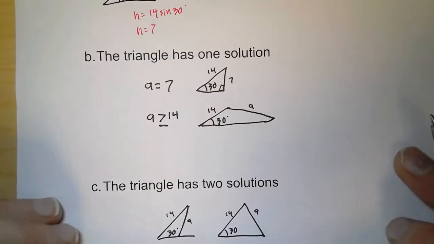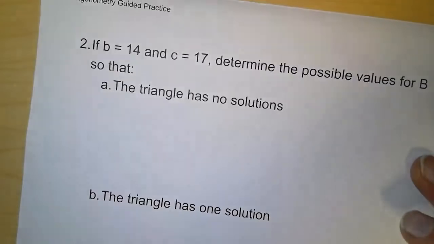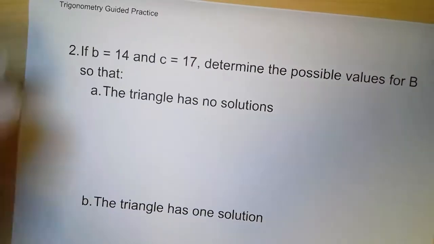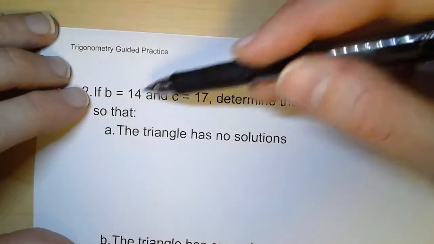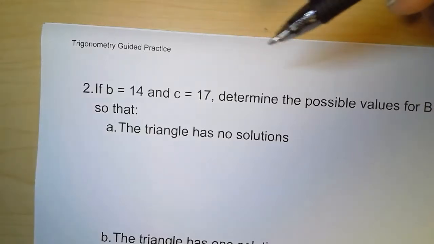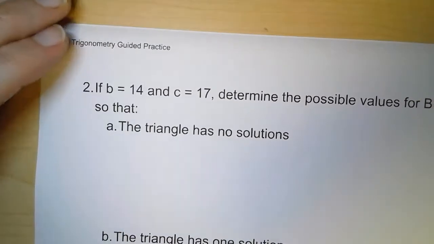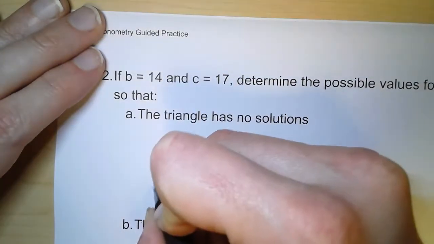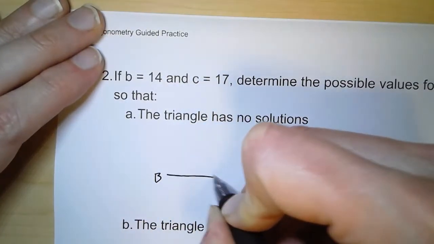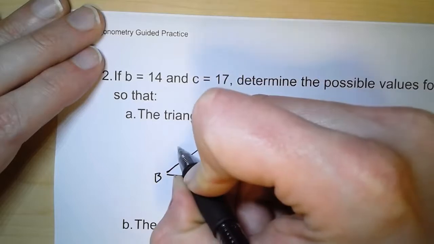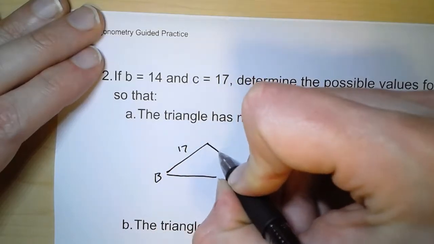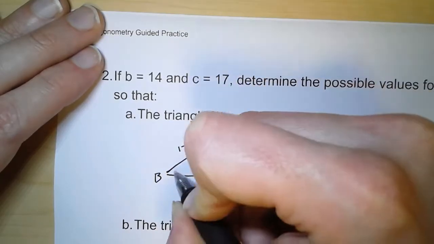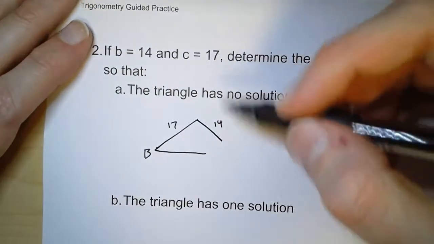So on the next one, now we're given two side lengths. Side b is 14, side c is 17. And what are the possible values of angle B? Okay. So we have angle B over here. Side c is 17, that's adjacent to it, and we have 14 over here.